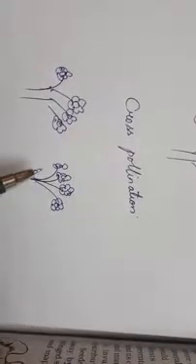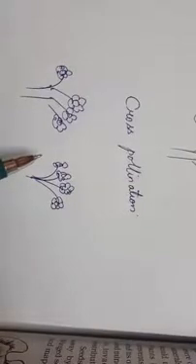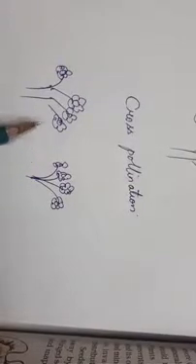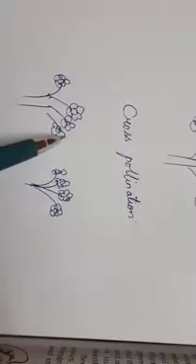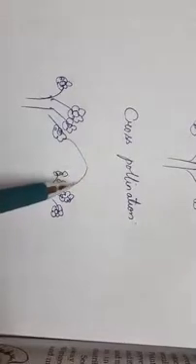Now, what is happening in cross-pollination? It is the transfer of pollen grains from the anther to the stigma. The definition will be the same, in the sense of half the definition. It is the transfer of pollen grains from the anther to the stigma of a different plant, but of the same variety.